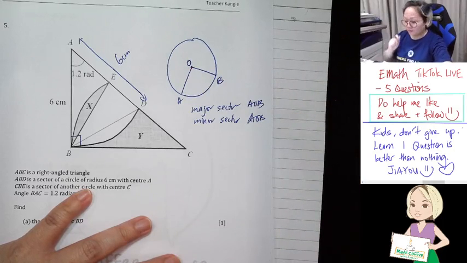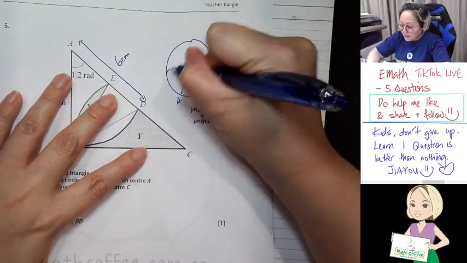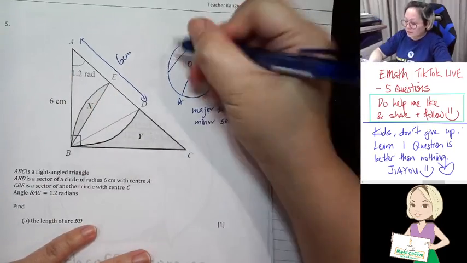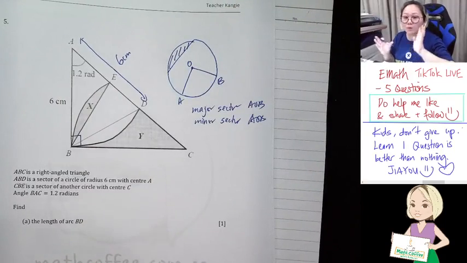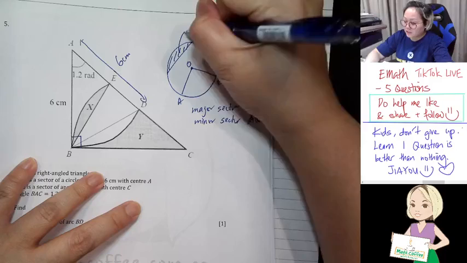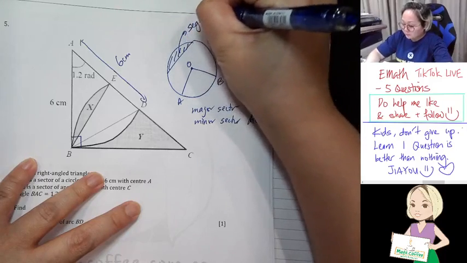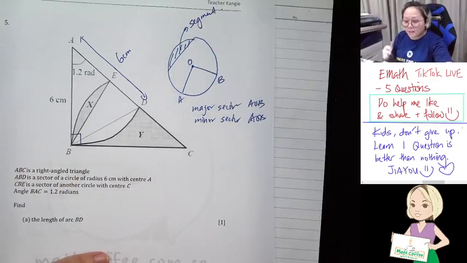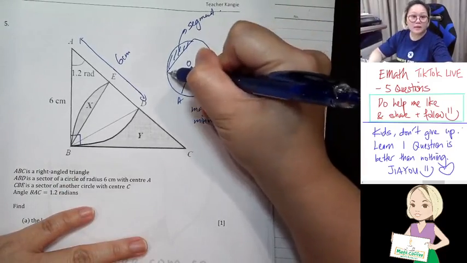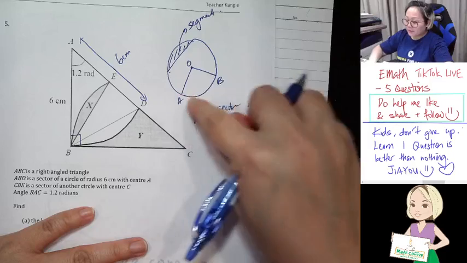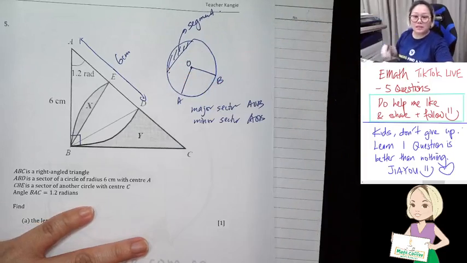Okay, what is segment? Segment is anything which doesn't have any point touching the center. For example, this part, there's no point related to the center of the circle. This is called a segment. Agree? And same thing, if they put the word minor segment, it is this small one. If they say the major segment, that means it's this big one. Understand?